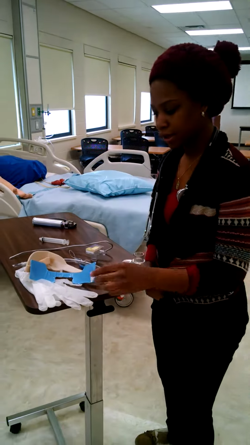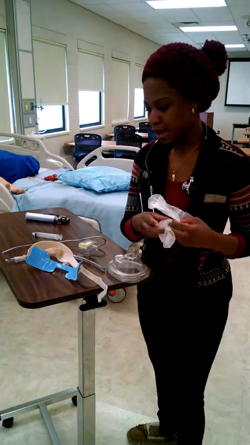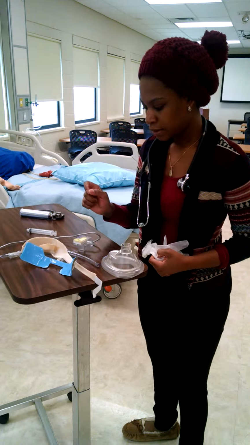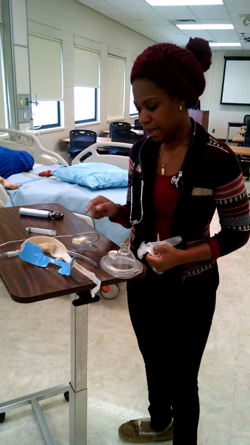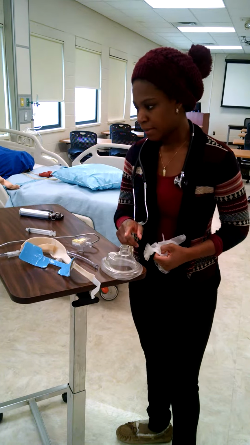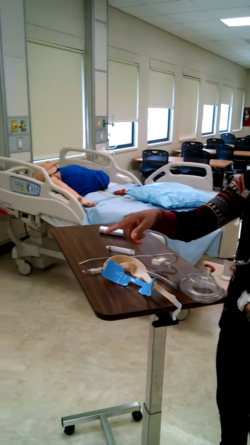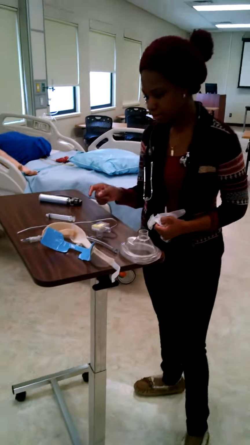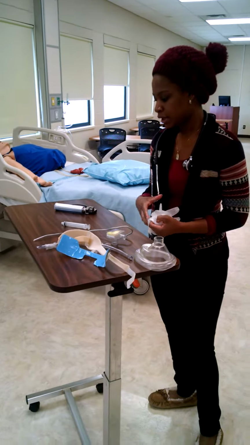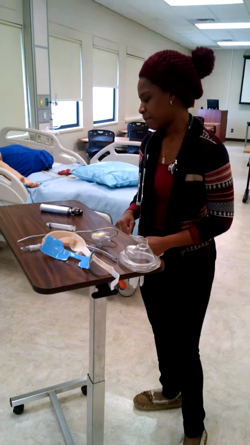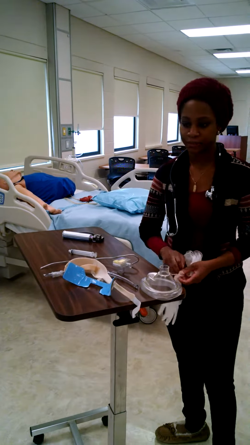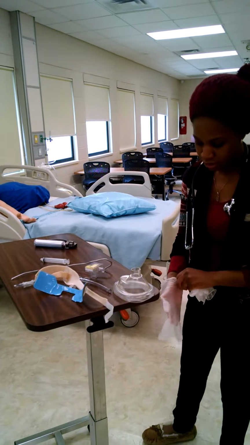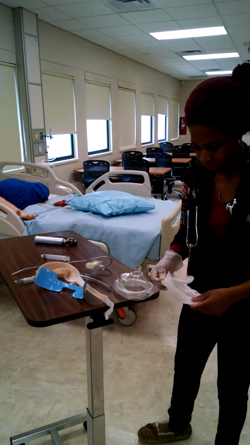It has my gloves, my ET tube holder, my ET tube, my CO2 detector, my mask, along with my manual resuscitator, my stylet, my 10 cc syringe, and my laryngoscope and Macintosh blade. I also have my stethoscope ready.